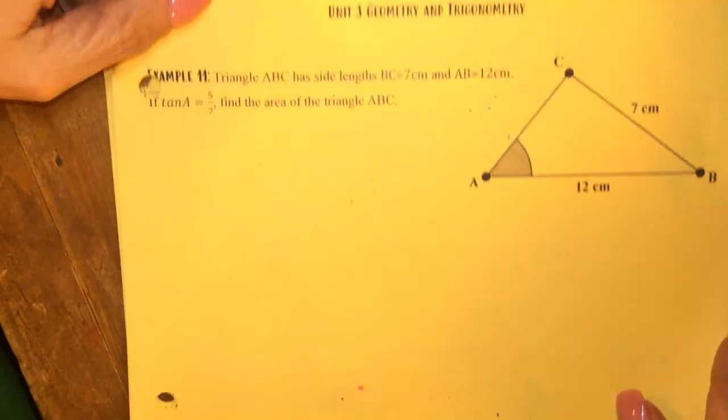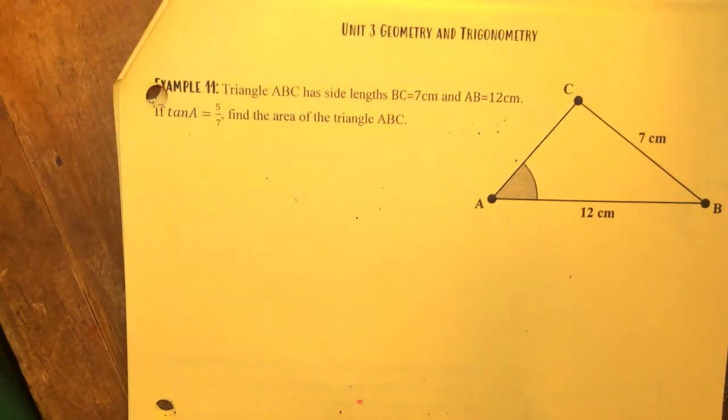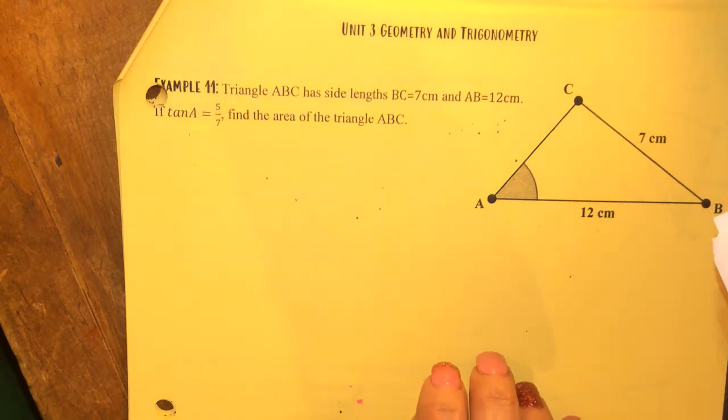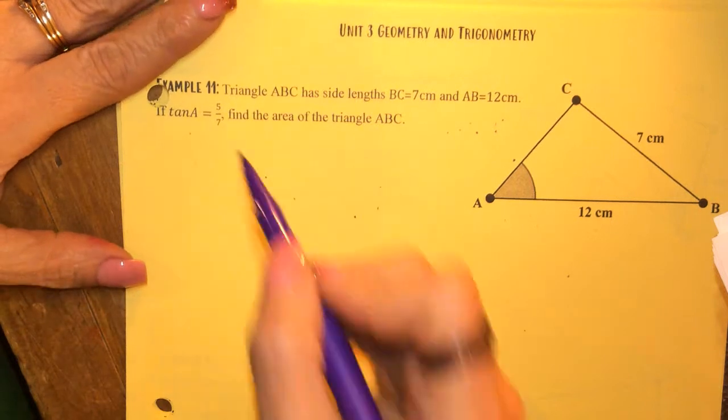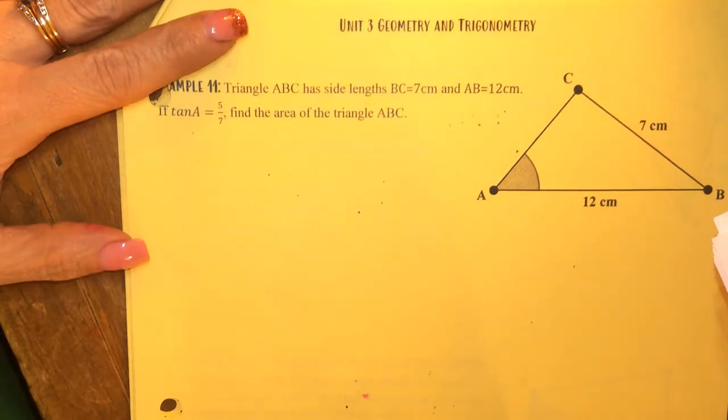Okay, so here we go. We are on number 11. So take a second and look at that one. Triangle ABC has side lengths of BC is 7 and AB is 12. If tangent of A is 5 over 7, find the area of the triangle ABC.